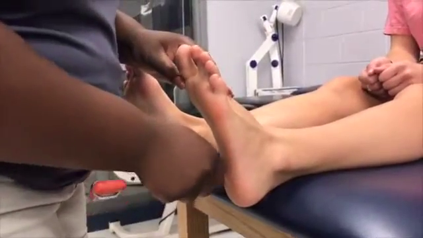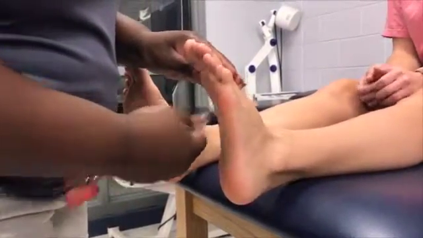Babinski test. They use a blunt device like the handle of a reflex hammer and scrape it up the bottom of the foot. This is looking for an upper motor neuron lesion.